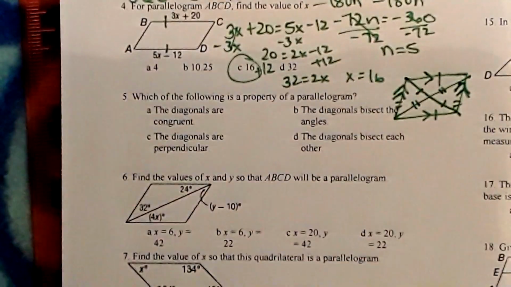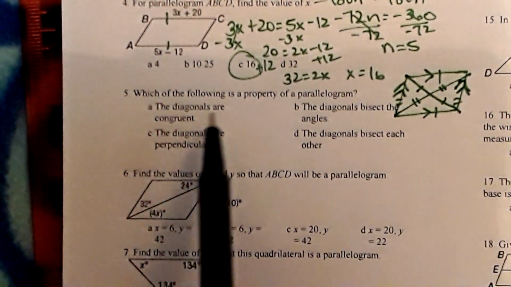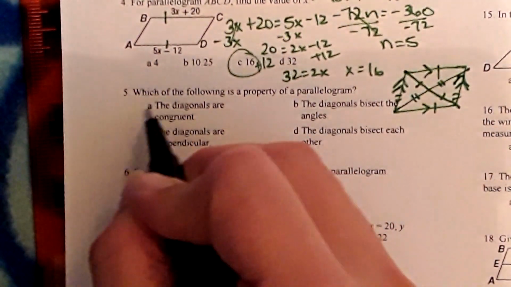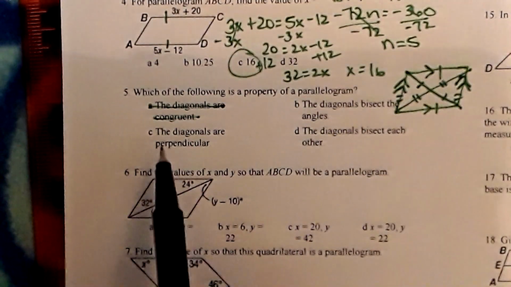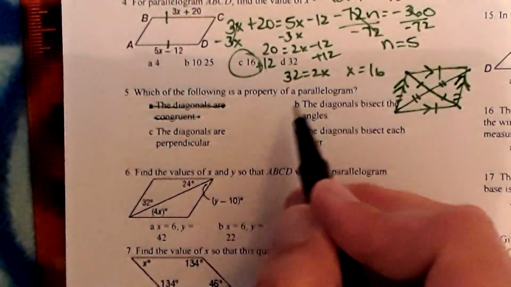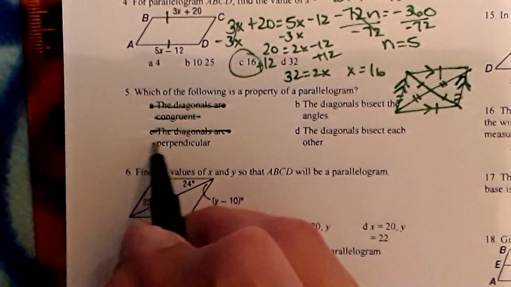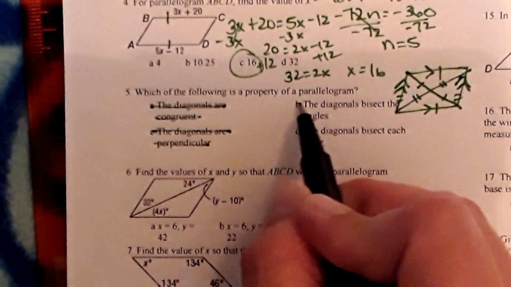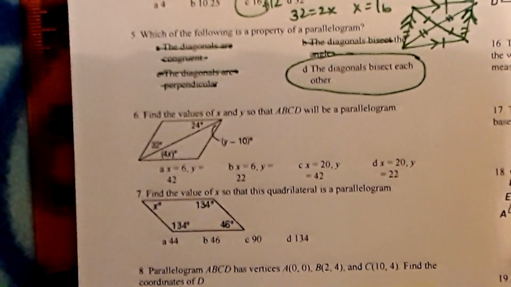Okay, so now as I look at the answer choices, I can have a clearer perspective. So it says the diagonals are congruent. That is not true for all parallelograms. It's only true for rectangles and squares. So that's not a correct answer. Diagonals are perpendicular. For some parallelograms, yes, like a rhombus and a square, but not for all parallelograms. Diagonals bisect the angles, not for all parallelograms. Diagonals bisect each other. That is true for all parallelograms.